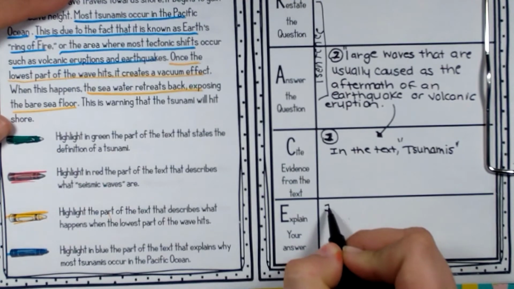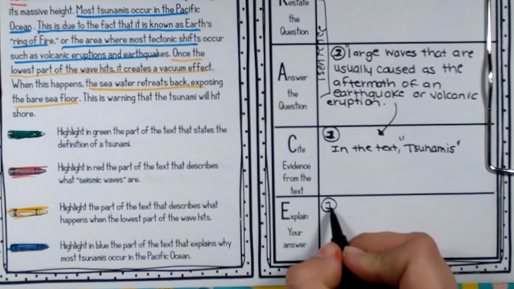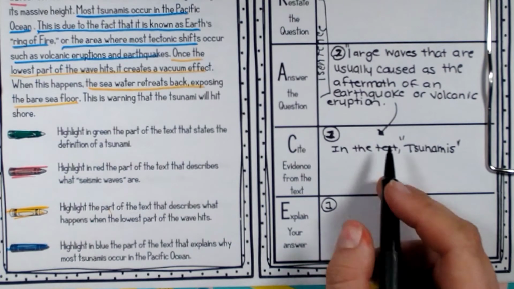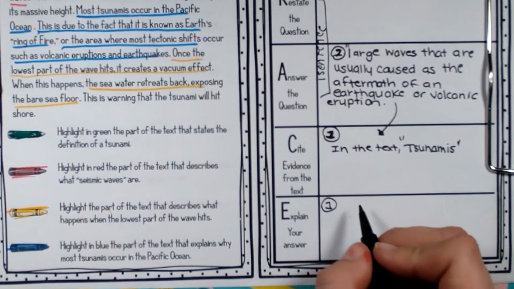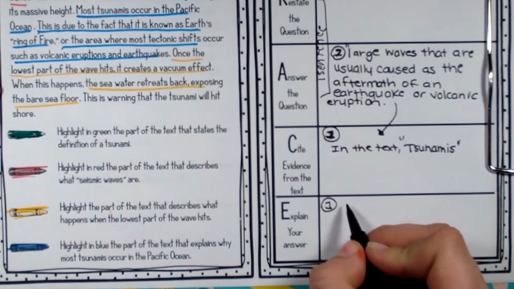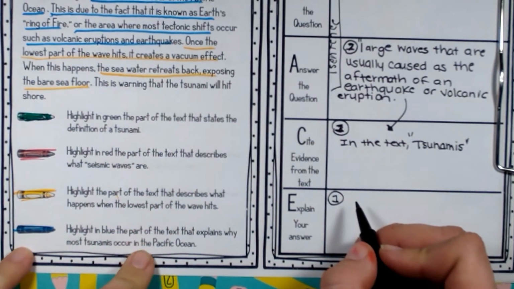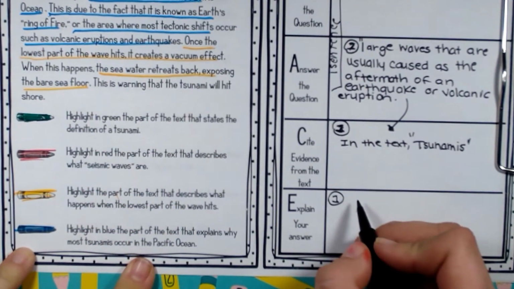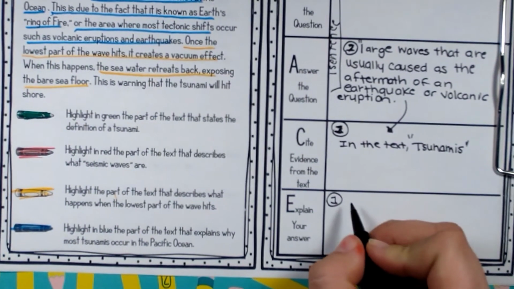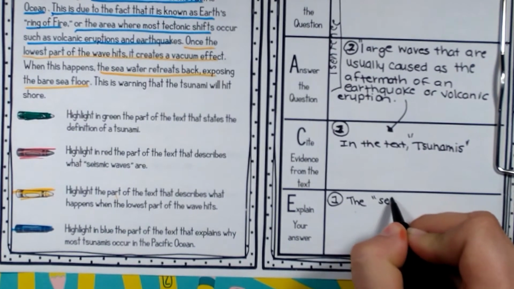Okay? The next thing is explain my answer. So what happens when a tsunami forms? So I'm going to go in here, finding something that would support this. The seismic waves.